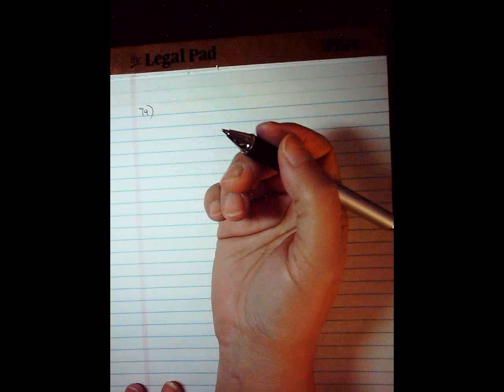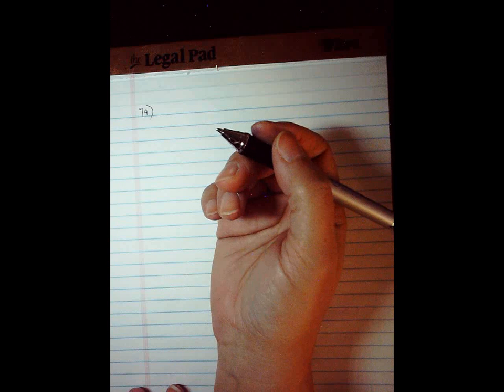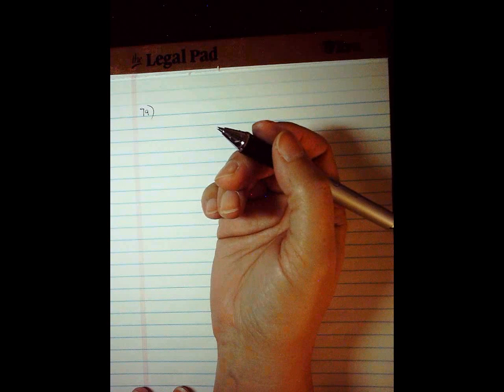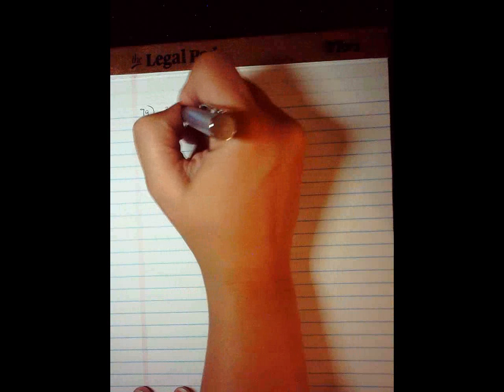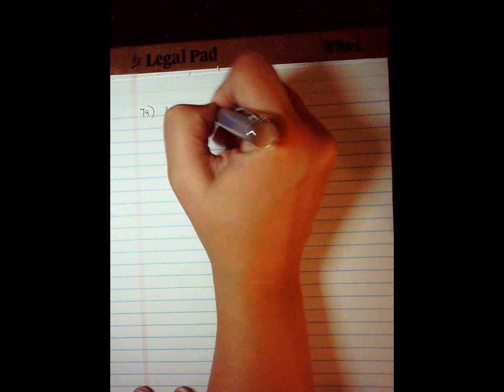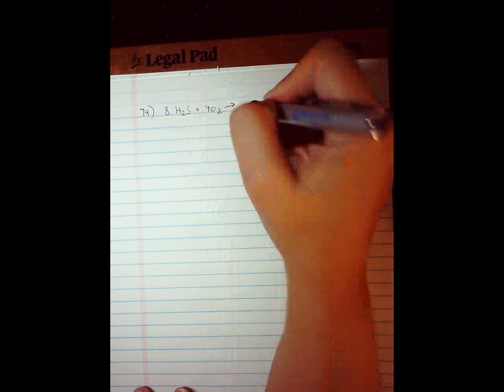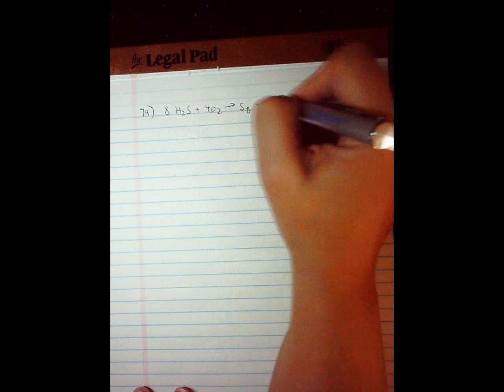That tells me that you have this hydrogen sulfide. It's an impurity in natural gas. It has to be removed. One common removal method is called the Claus process, which relies on the following reaction. It says 8H2S plus 4O2 yields S8 plus 8H2O.